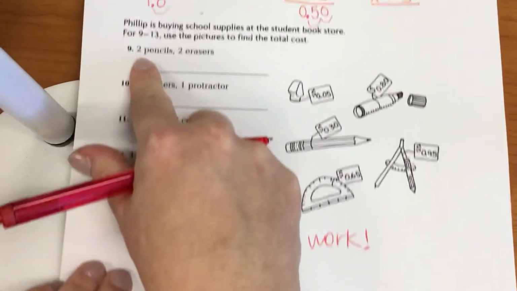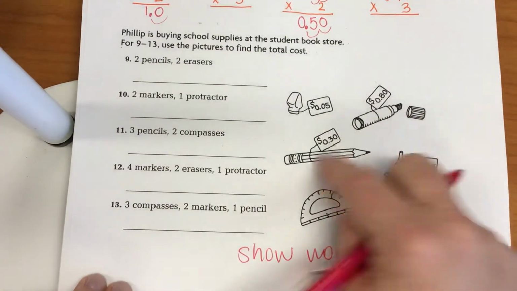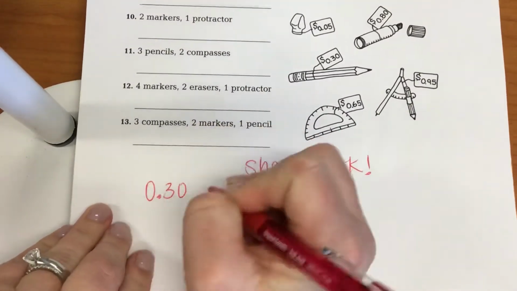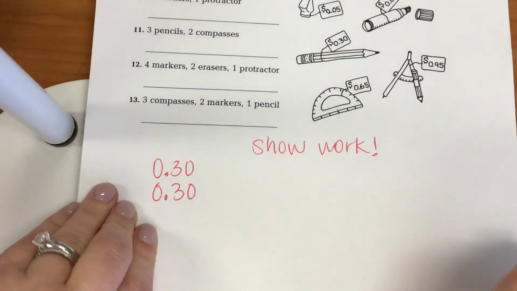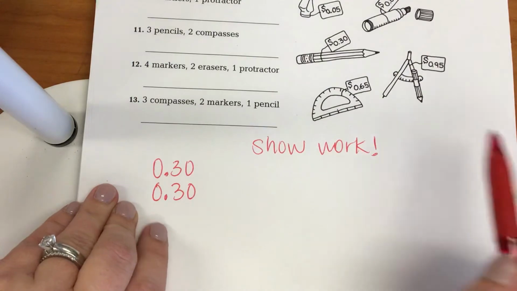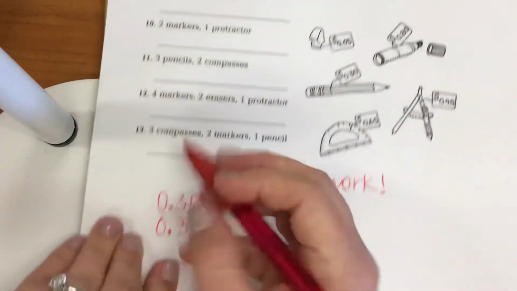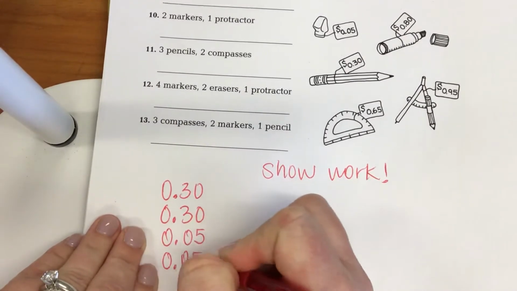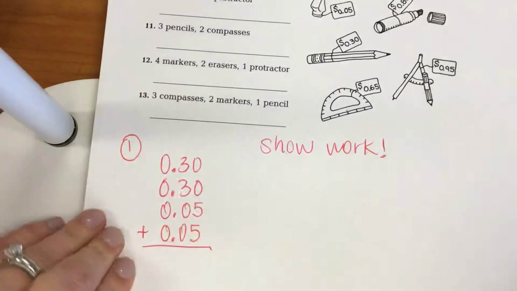If he bought 2 pencils and 2 erasers, well, I see pencils are 30 cents. So I'm going to put 30 cents, and there's 2 of them. So you remember from yesterday when we reviewed decimals, we have to line up our decimals like buttons. And then 2 erasers, those are only 5 cents each. So 0.05 and 0.05. So now we have our problem lined up for number 1.